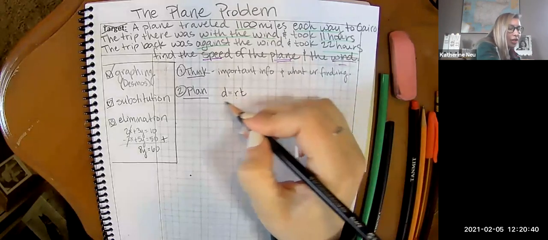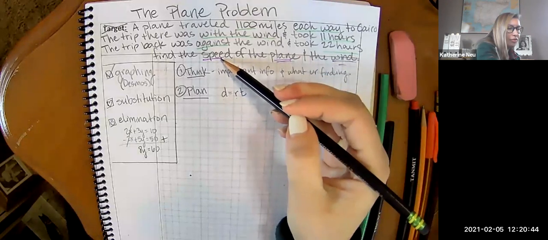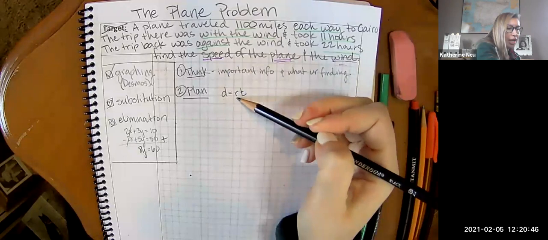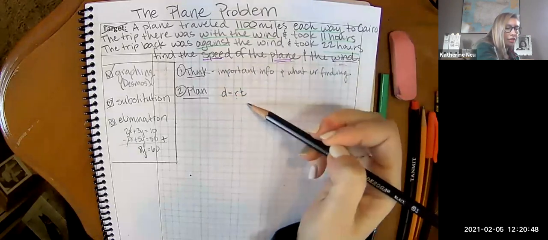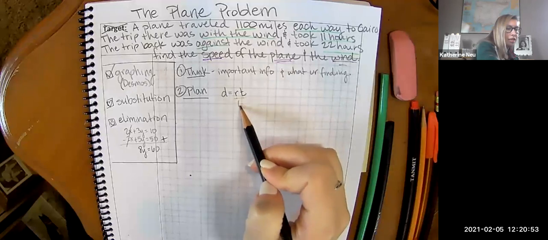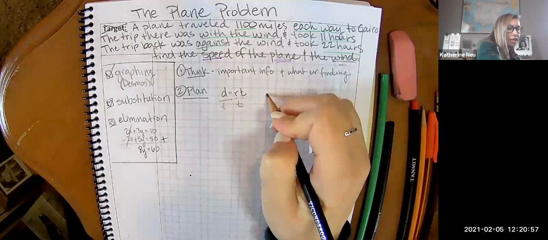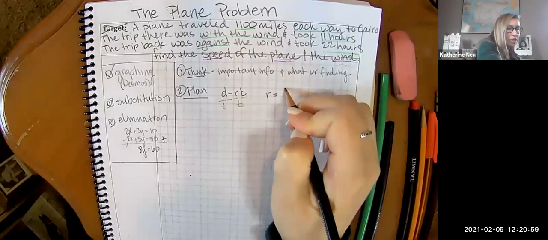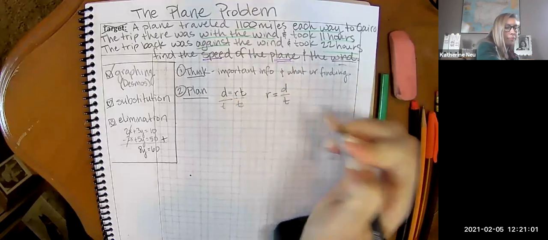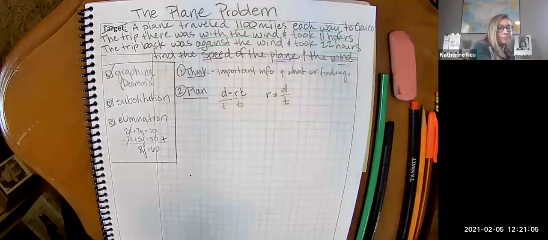You can use different variations of this. Since I'm solving for the speed, that's my rate, you could solve this for rate. You just divide both sides by t. Oops, I did a 6, that's a t. Divide by t, and then the rate equals distance over time. Either way you want to look at it is totally fine.